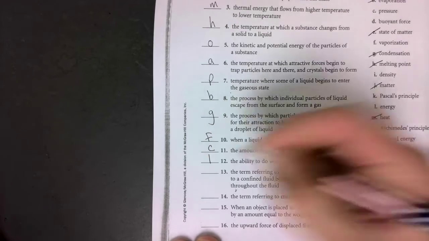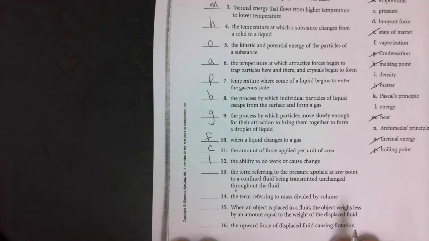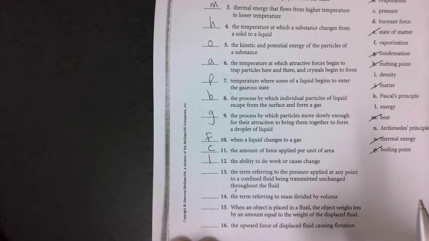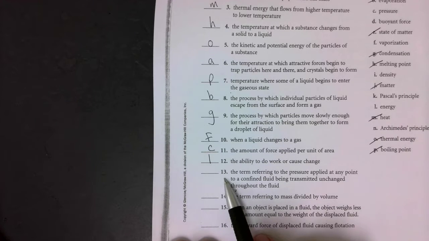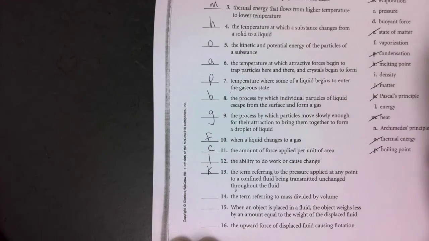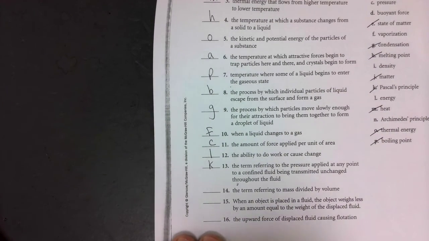12, the ability to do work or cause change. That's L, energy. 13, the term referring to pressure applied at any point to a confined fluid being transmitted unchanged throughout the fluid. If pressure is applied to a fluid, what does that do to the rest of the fluid? It takes that same pressure and applies it to the entire thing. If you've ever had a bottle of soda in front of you, and you squeeze that, the rest of it's going to feel that pressure and get harder all the way throughout because that pressure transfers. So number 13 is going to be letter K. That's Pascal's principle. That's what allows us to use hydraulics, because that pressure applied to a small area can be applied to a large area and pick up really heavy things.